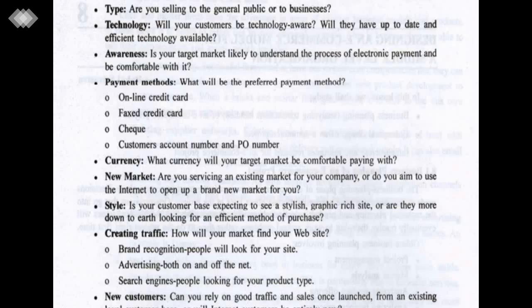Awareness: is your target market likely to understand the process of electronic payment and be comfortable with it? Payment method: what will be the preferred payment methods? Online credit cards, fixed credit cards, checks, customer account numbers, and some PO numbers. Next is the currency. What currency will your target market be comfortable paying with?